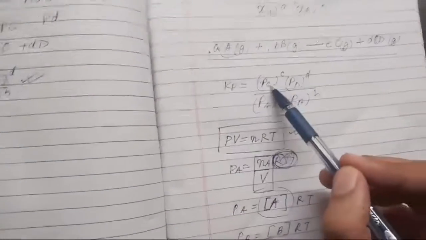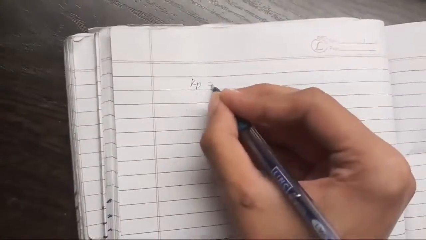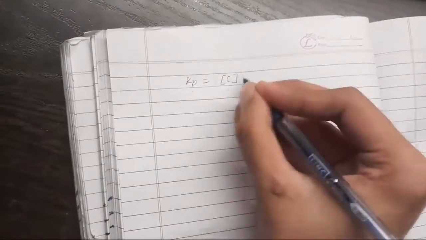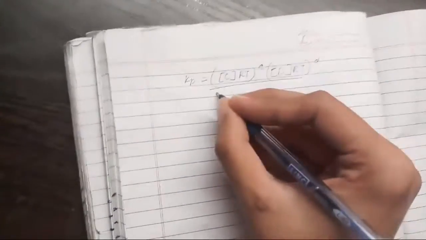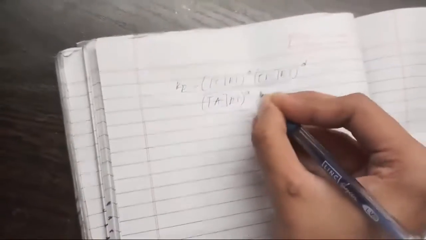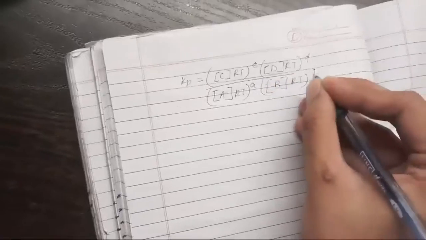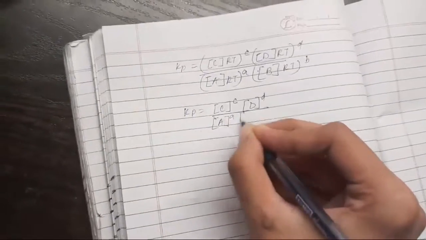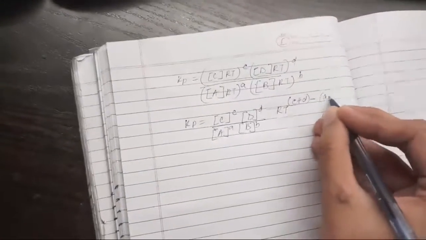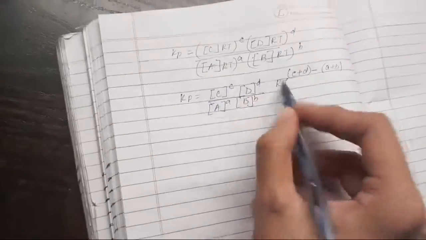We substitute the values in this equation. We get Kp is equal to concentration of C times RT raised to power C, concentration of D times RT raised to power D, by concentration of A times RT raised to power A, concentration of B times RT raised to power B. Now this becomes Kp is equal to concentration of C raised to power C, D this, A this, B this, times RT raised to C plus D minus A plus B. This is nothing else but Kc.